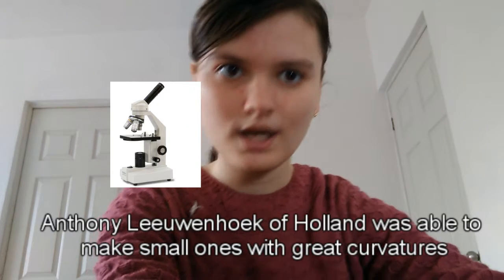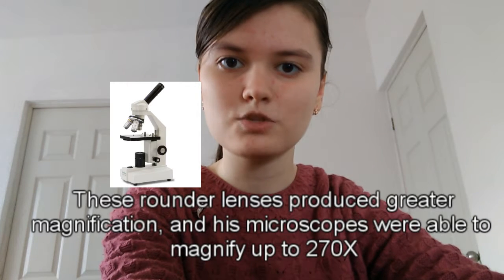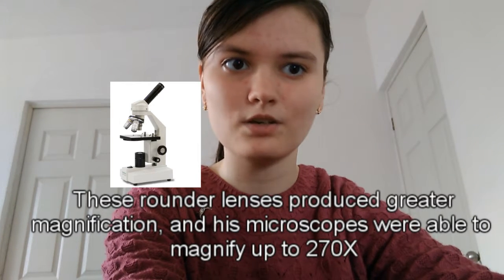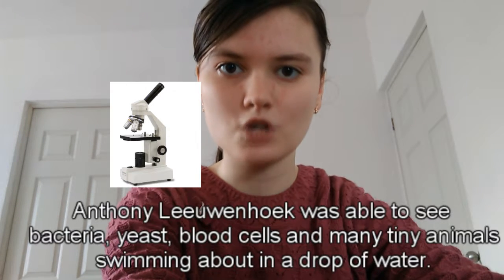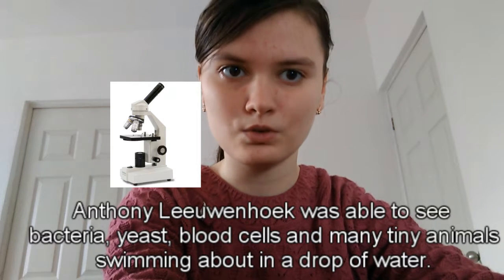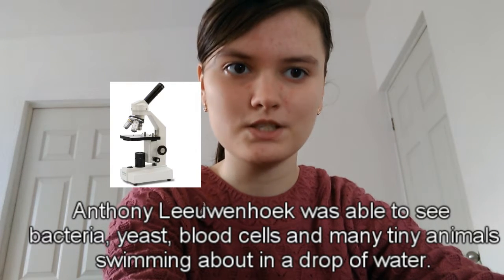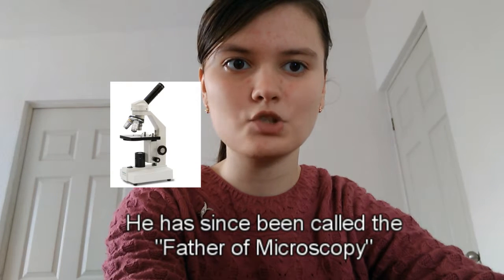Anthony Leeuwenhoek of Holland was able to make small lenses with great curvatures. These rounded lenses produced greater magnification, and his microscopes were able to magnify up to 270 times. Anthony Leeuwenhoek was able to see bacteria, yeast, blood cells, and many tiny animals swimming about in a drop of water. He has since been called the father of microscopy.